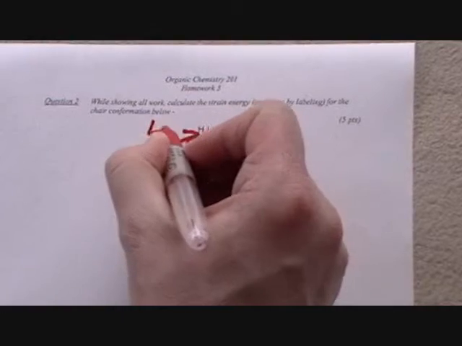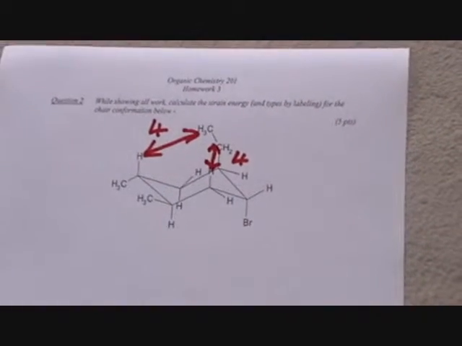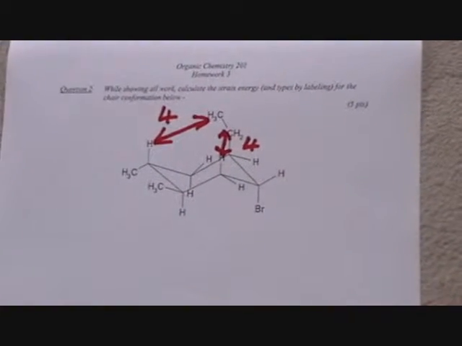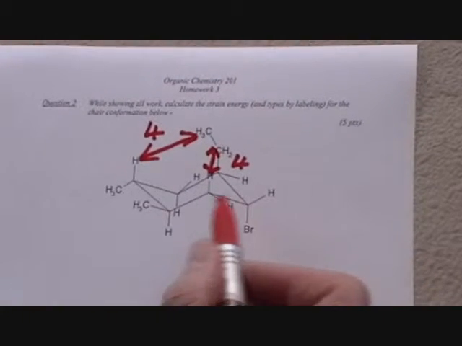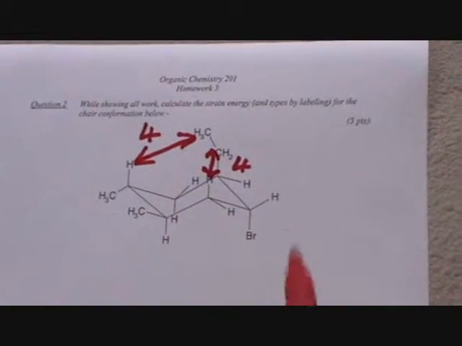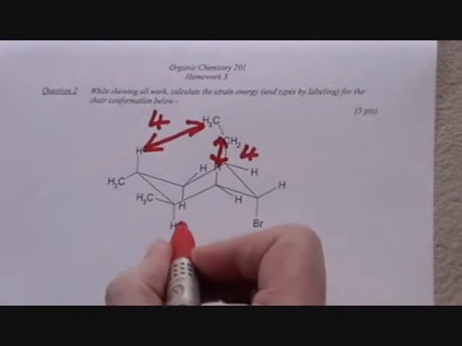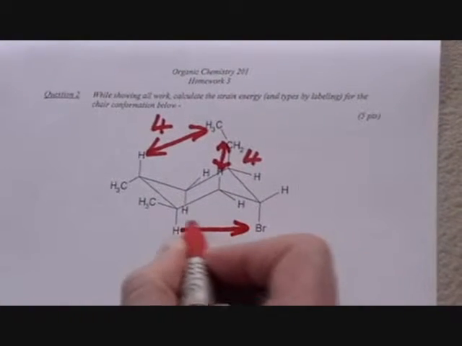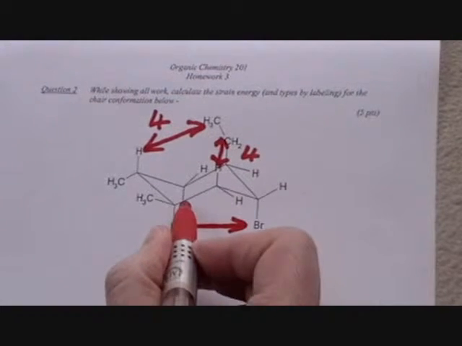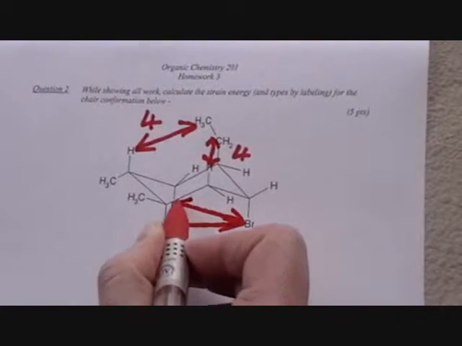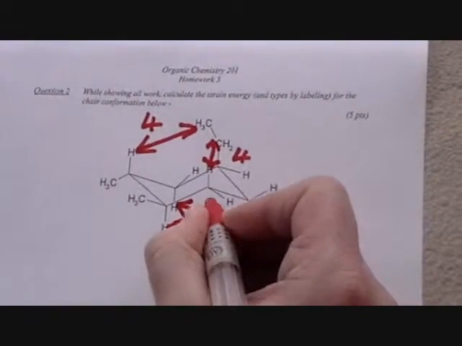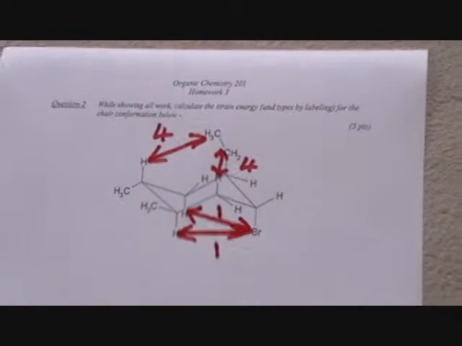These two examples are 4 kilojoules per mole of strain energy. We also have some 1,3-diaxial strain on the underside of the molecule between the bromine and the hydrogen atoms. So there's a diaxial strain there and a diaxial strain there. And these ones are 1 kilojoule per mole each time.